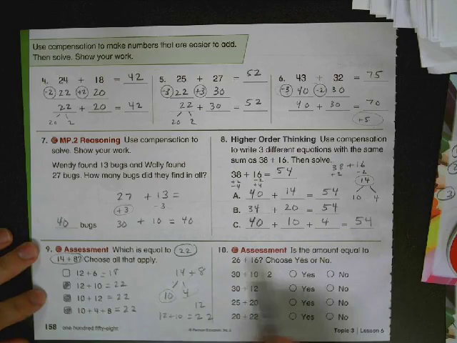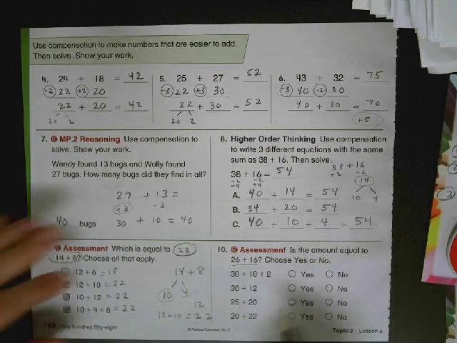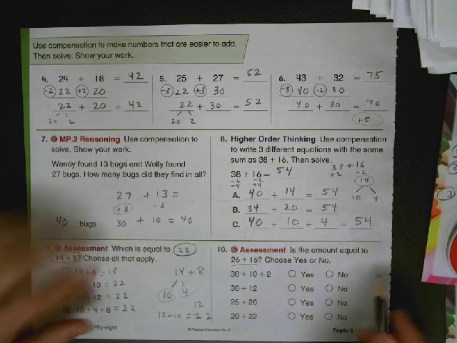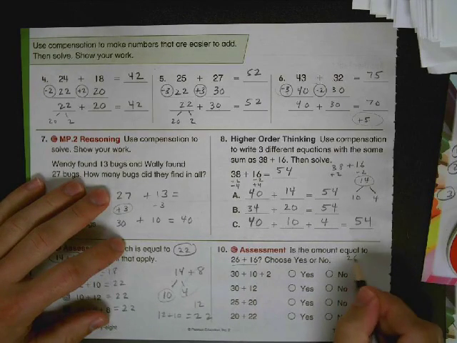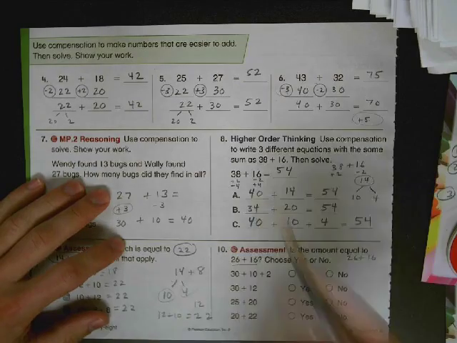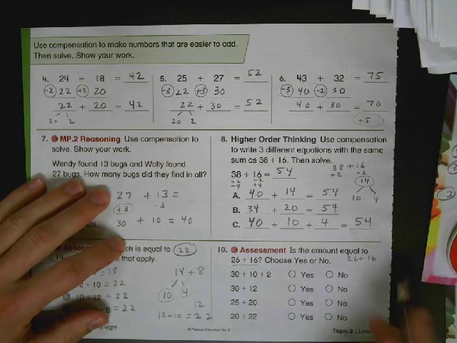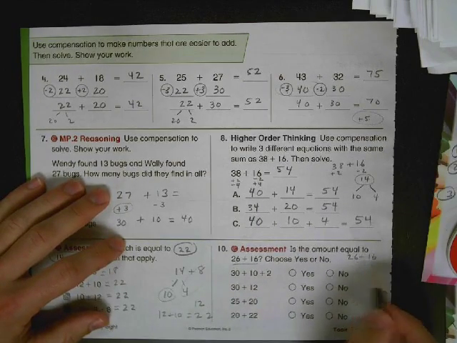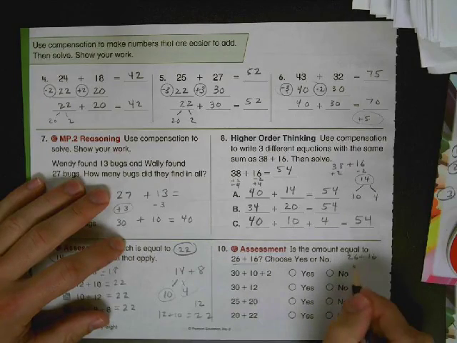Is the amount equal to 26 plus 16? Yes or no? Solve 26 plus 16. Now we can use the strategy with compensation. It doesn't say you have to. You could use that, or you could use a Hunter's chart and add them together. If I did plus 4, I did minus 4.